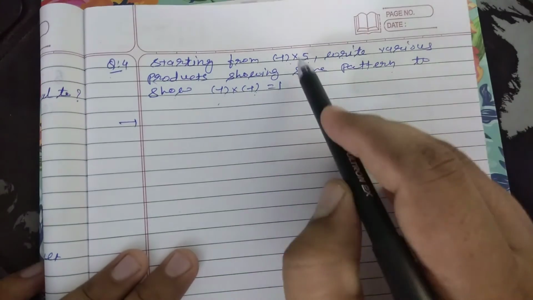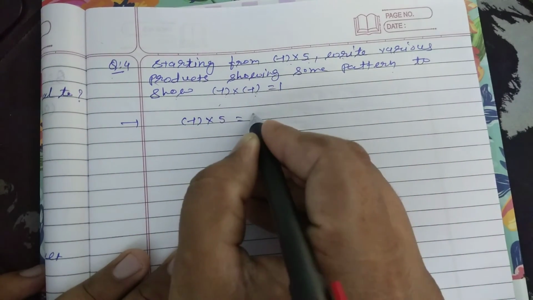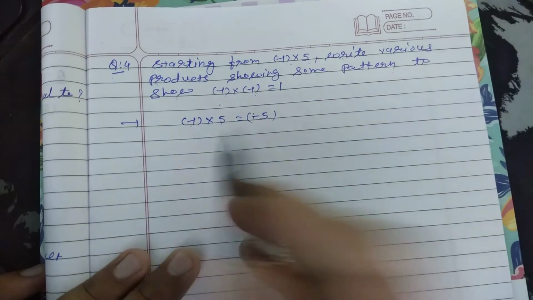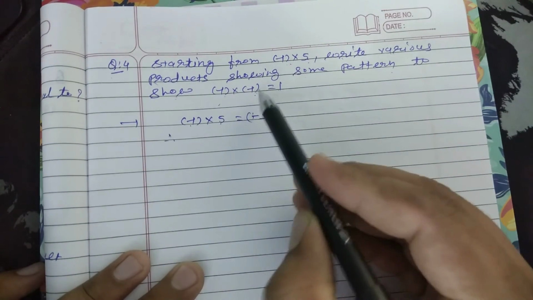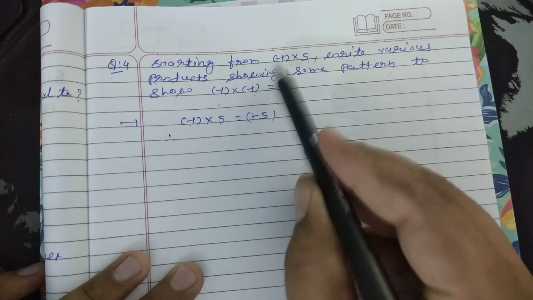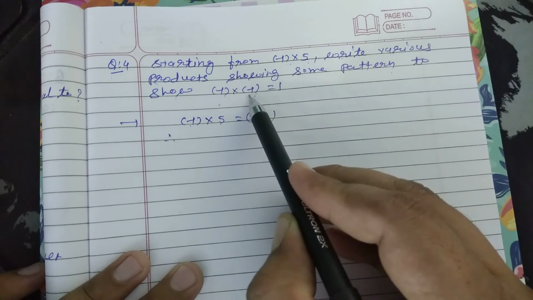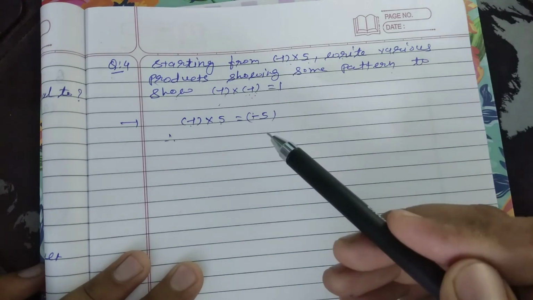So first of all we will write this one: minus 1 multiplied by 5 is equal to minus 5, minus times plus is minus, and 1 5s are 5, that is minus 5. Next, minus 1 is the same, and the other integer goes from 5 to minus 1, that means we have to go in decreasing order.